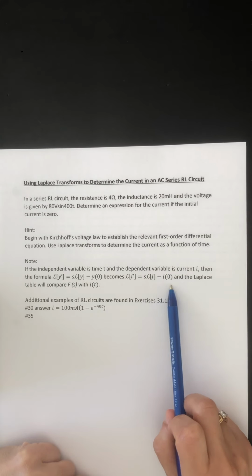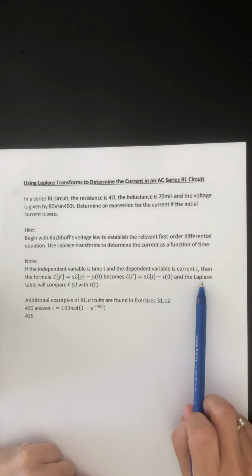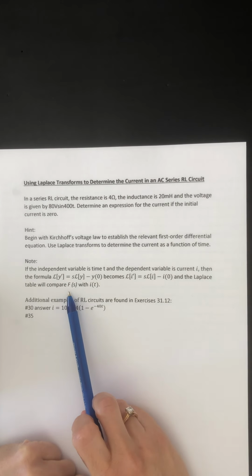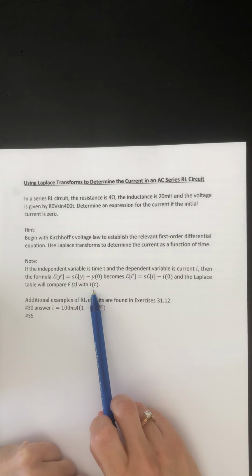And here I at 0 will refer to the initial current. Further, the Laplace table, which generally compares F at s with little f at t, will now compare capital I at s with little i at t.